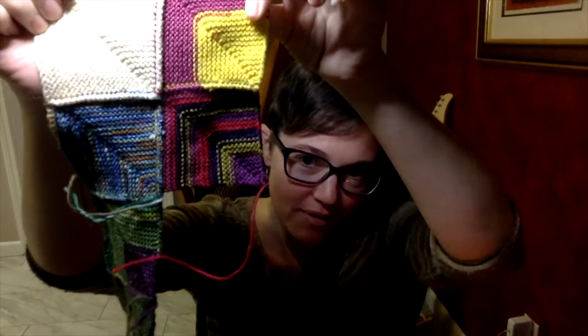Got my square done. This one seemed to take forever. See, all my ends are woven in.